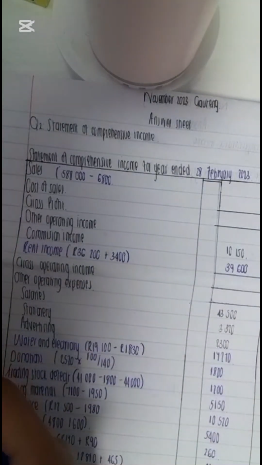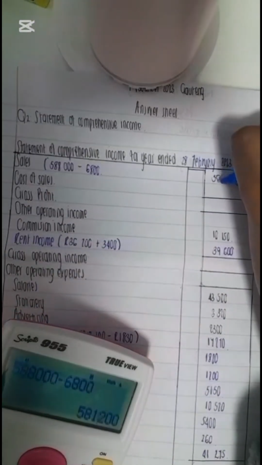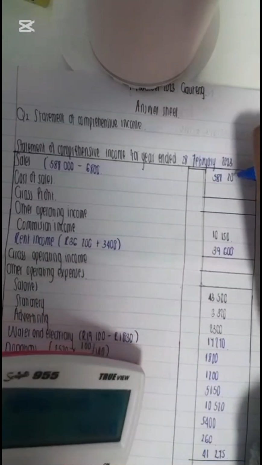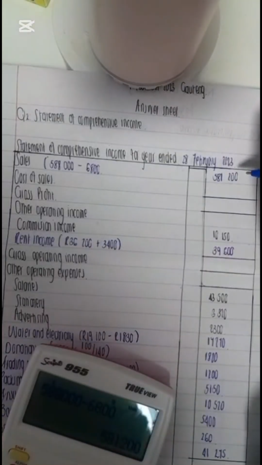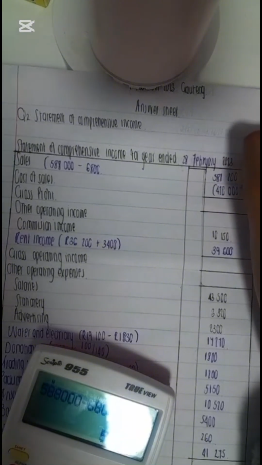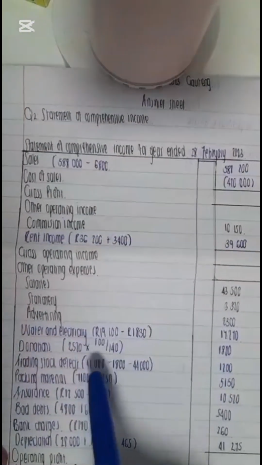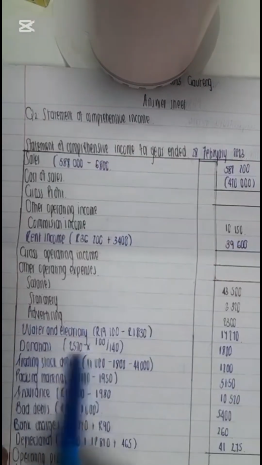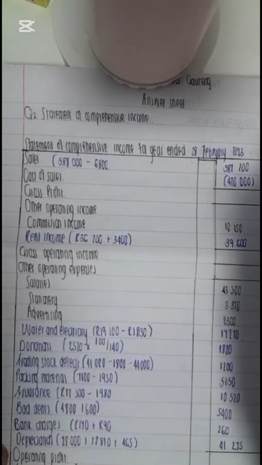So our sales would be 581,200. Cost of sales, we do not have anything happening with it because we had deducted the cost of sales of donation here, so we cannot deduct it here.